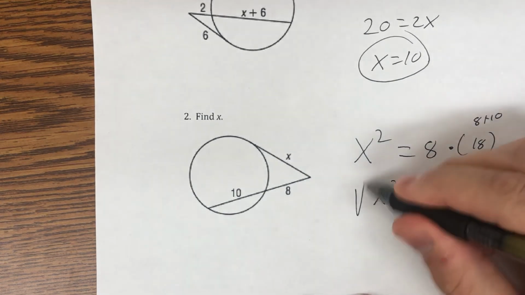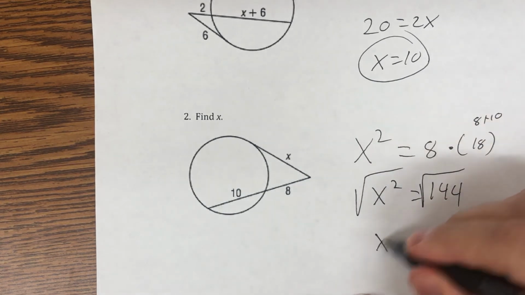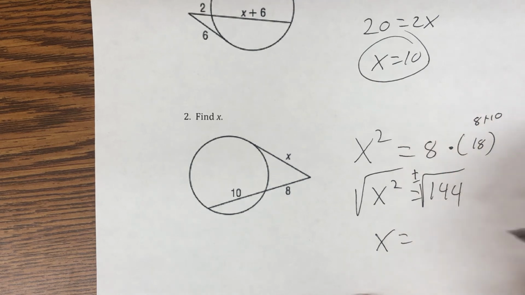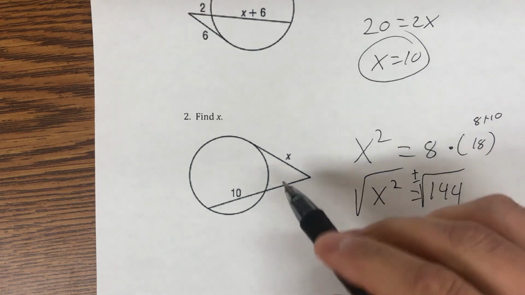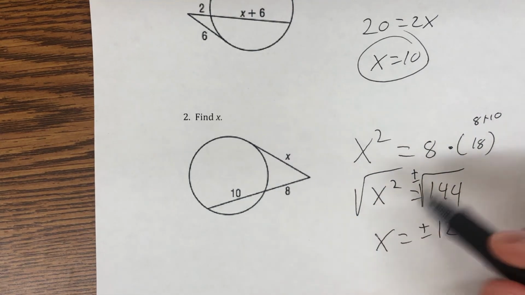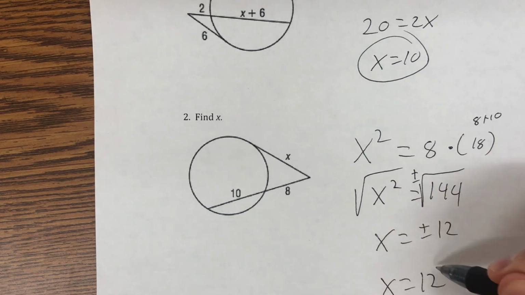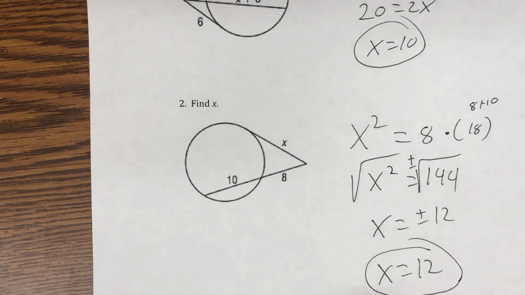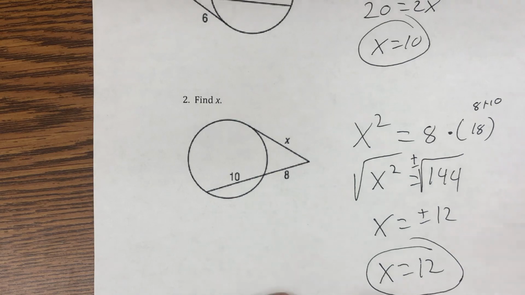To undo the squared, take the square root. X is equal to both the positive and the negative, plus and minus 12. However, can't have a negative length, so it's just the positive value of 12. And that is it for 10.6.